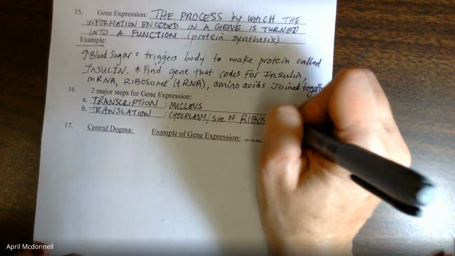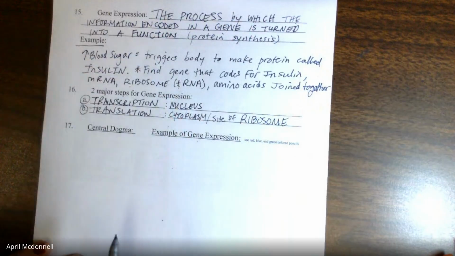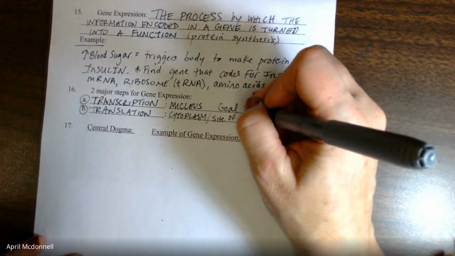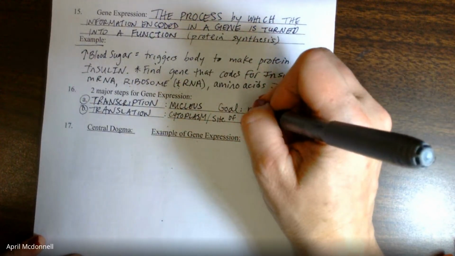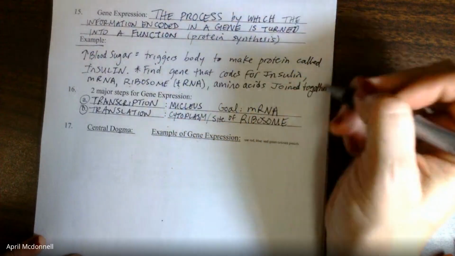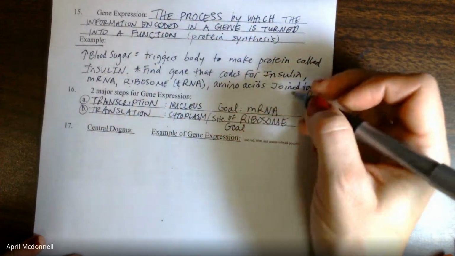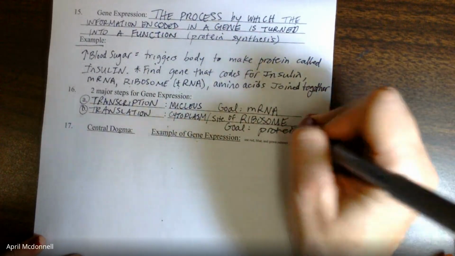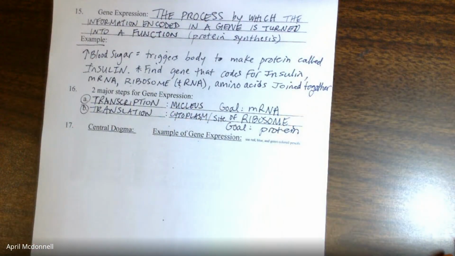Each stage, transcription and translation, has a goal. The goal during transcription is to make the messenger RNA molecule. The goal during translation is to make the actual protein that the cell needs, which in this case would have been insulin.